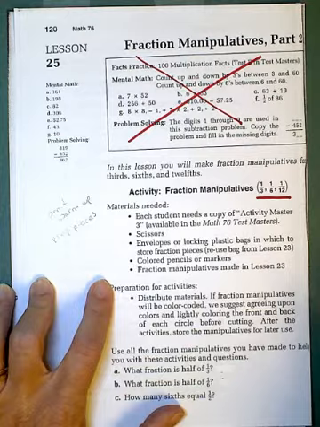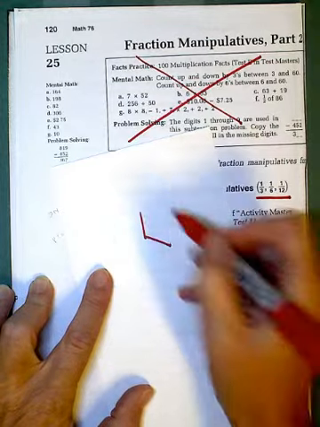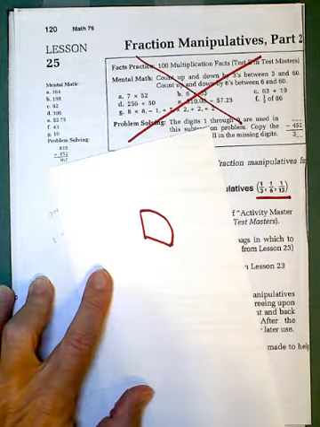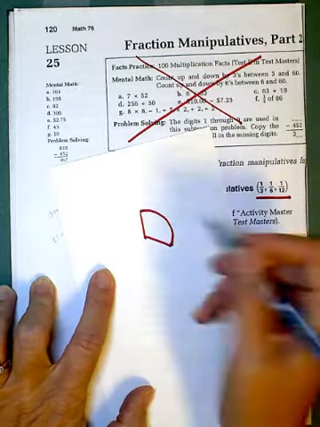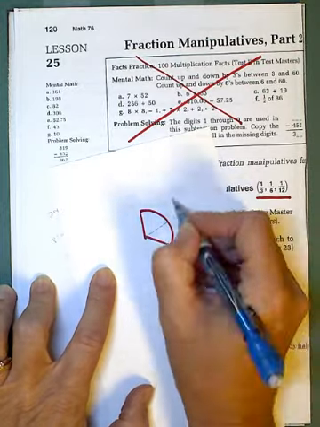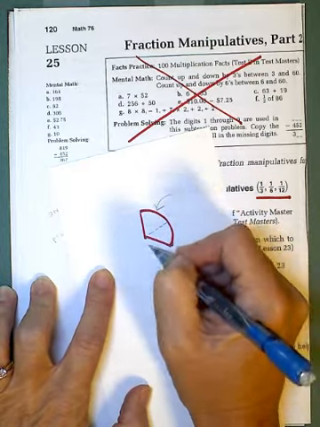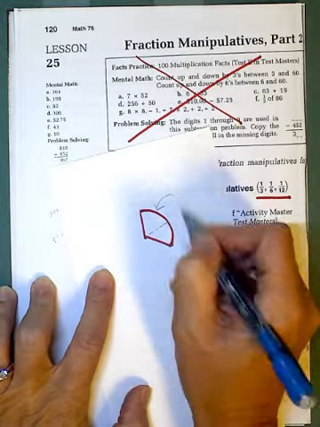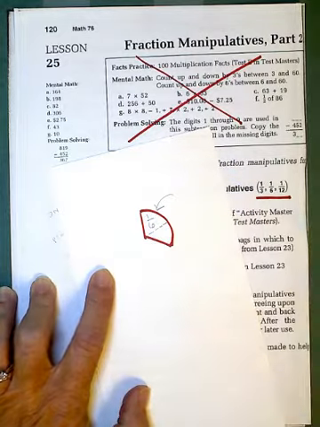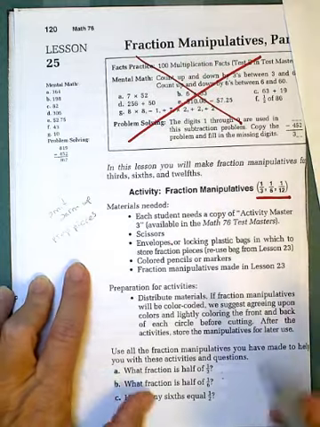In this case, for A, your 1/3 piece probably looks something like this. Now, you need to use your other fraction pieces to help you figure out which piece fills up 1/2 of 1/3. And if you set out your pieces and you do a little bit of puzzle problem solving, what you should notice is that the 1/6 piece fills up half of your 1/3 piece, and therefore your answer to A is 1/6.